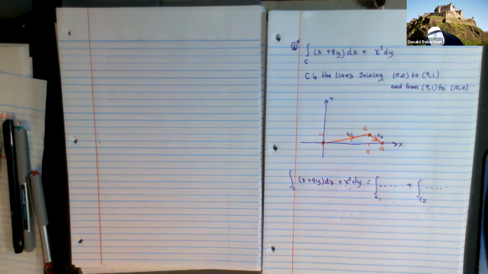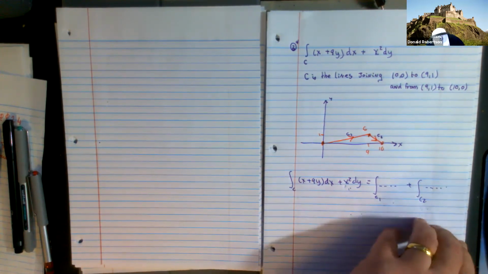So I'm going to find this one and then that one. And the reason I needed to split it up is that this isn't like half a circle where you can have one single parameterization that does the whole thing. These are 2 distinctly different straight lines in this case. And so I need to split them into 2 distinct questions.